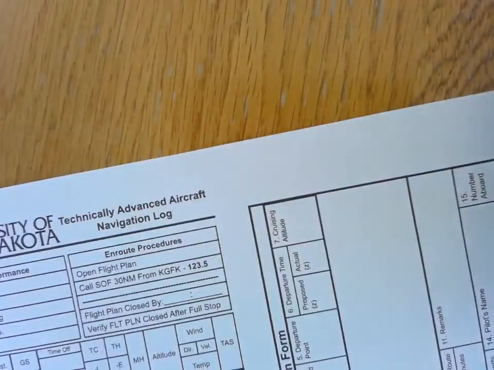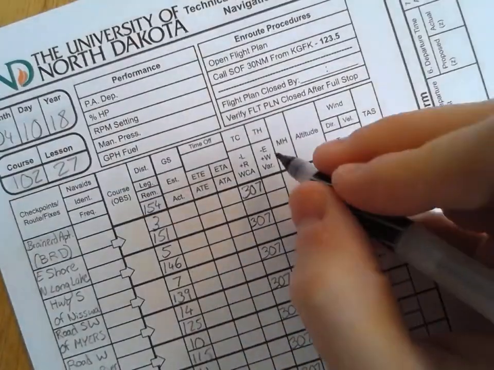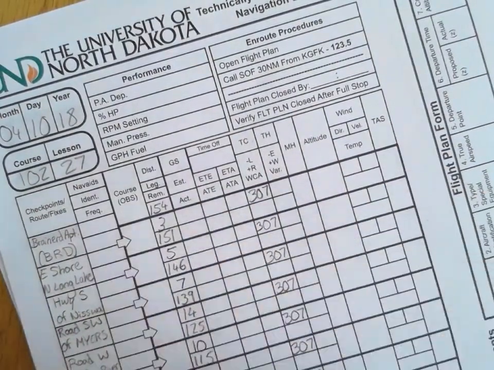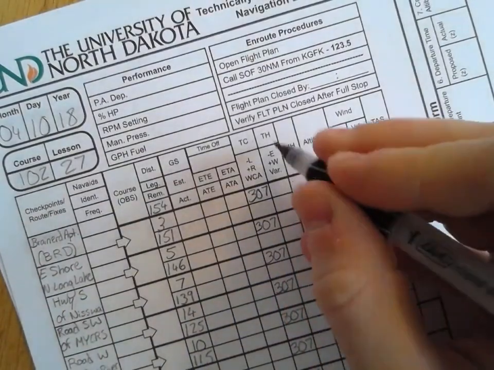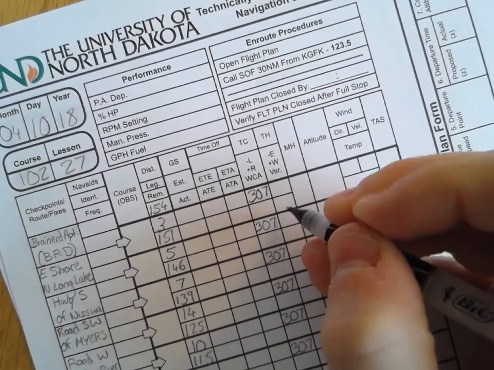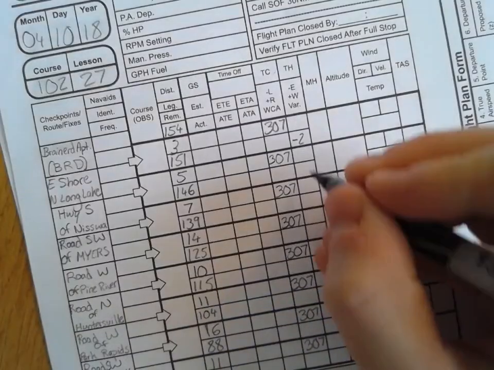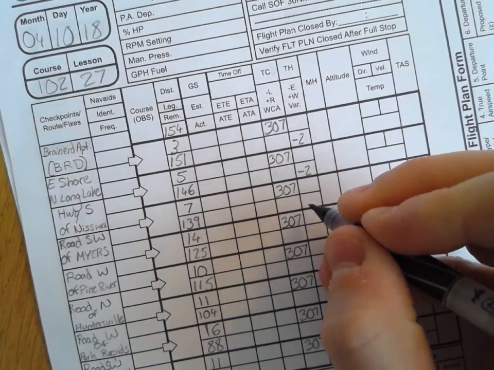So on our navigation log, departing out of Brainerd, our initial variation was 2 degrees east. You'll notice that east is marked with a minus sign, because you would subtract that variation to convert from a true heading to a magnetic heading. The top box here is going to represent true heading, which we don't know yet. The bottom box is going to represent the variation. So variation is -2 after departure from Brainerd, and it'll be that way for a little while until we start to approach Monoman.